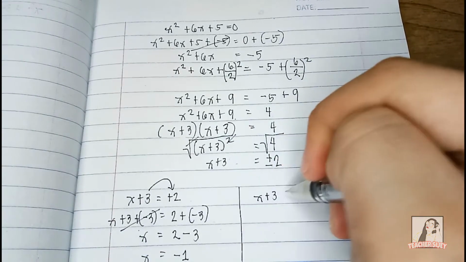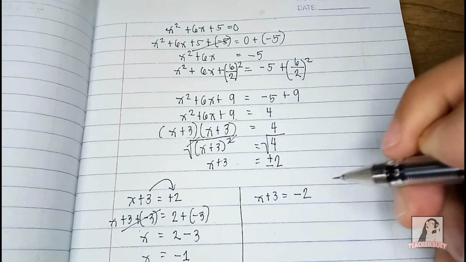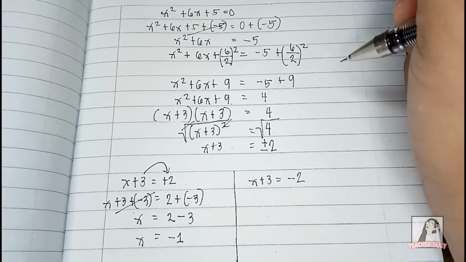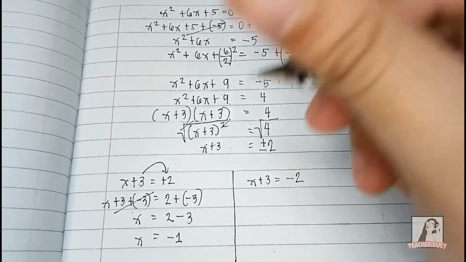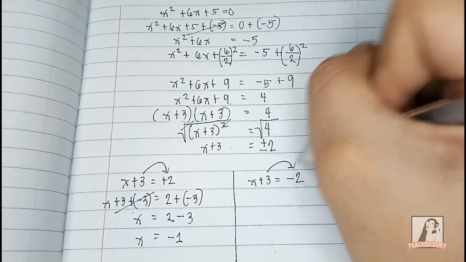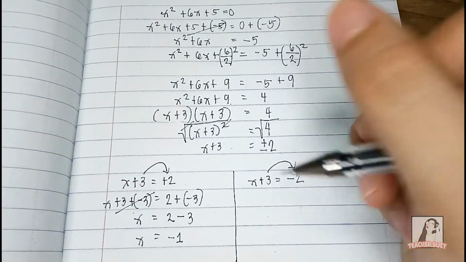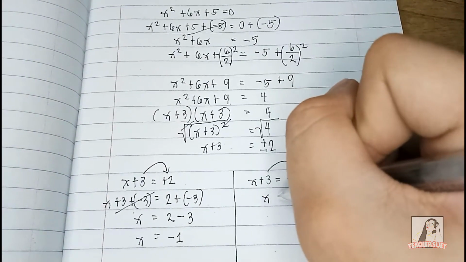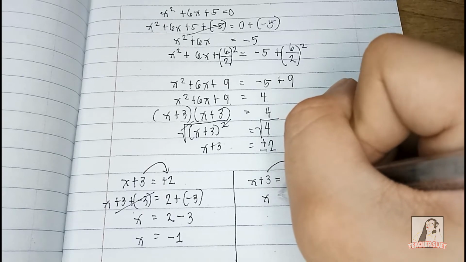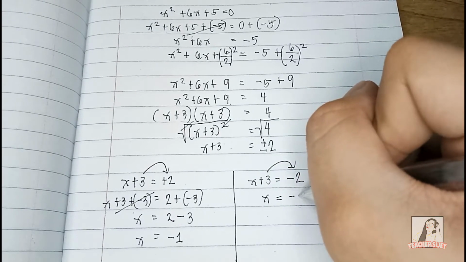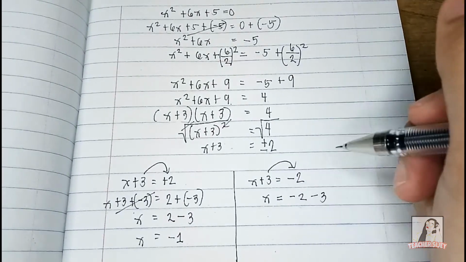Now for x plus 3 equals negative 2, let's apply again the addition property of equality to transpose positive 3 to this side. So we have x equals negative 2 minus 3.